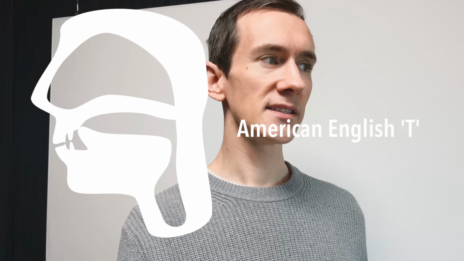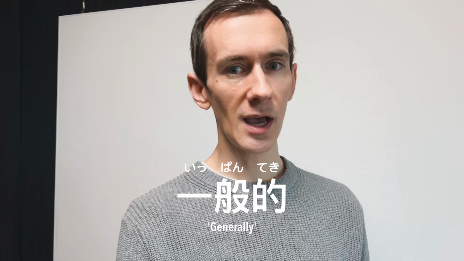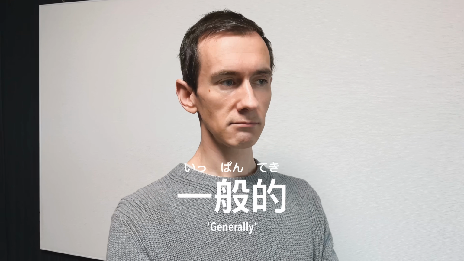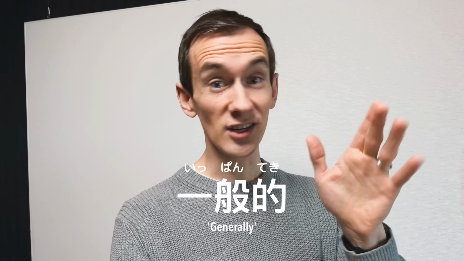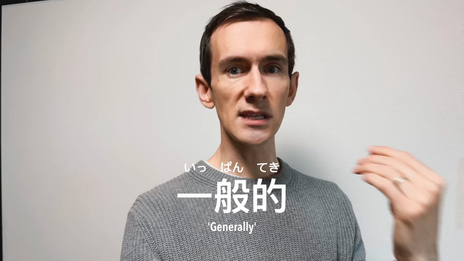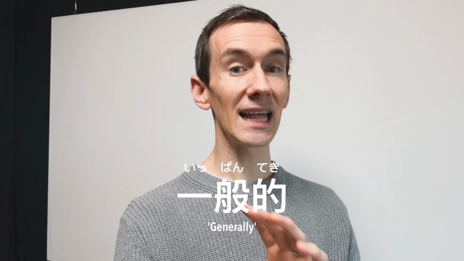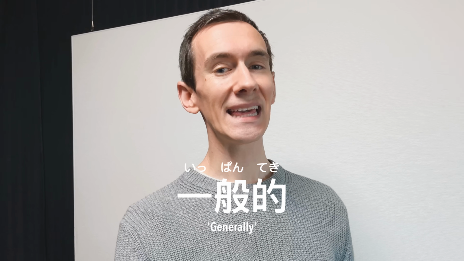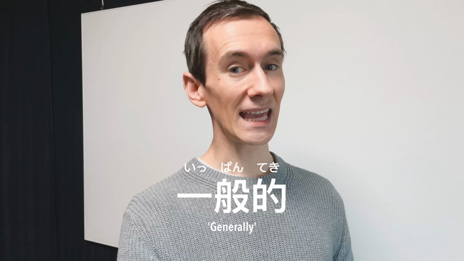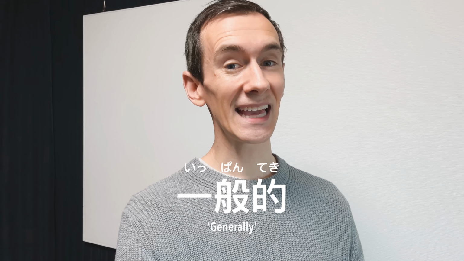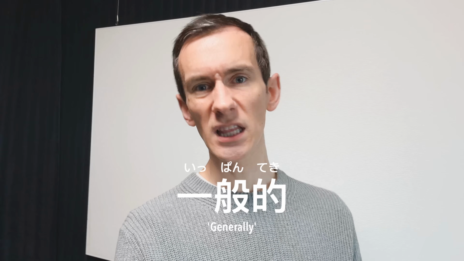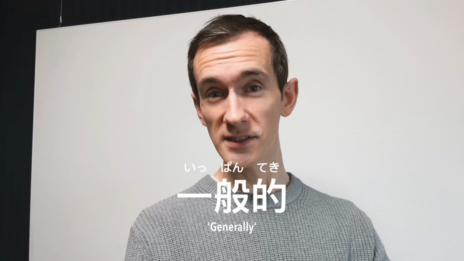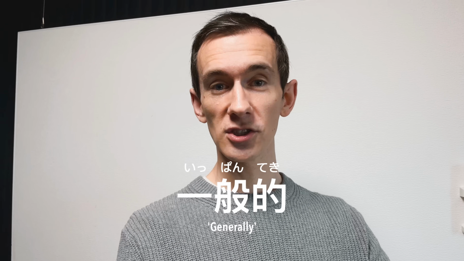And if I say the word for "generally" in Japanese, which is spelled like this, you'll almost notice immediately, if you're looking for it, that you can see more of my tongue as I say the "te" part of this word. So I'll say it a few times now. Ippanteki, ippanteki, ippanteki. Now, I'm kind of exaggerating it a little bit for the effect, but again, if you look for this more forward tongue position in native speech, you'll start to notice it.